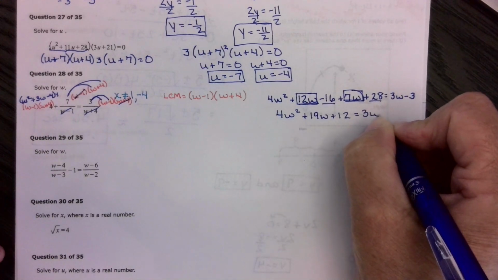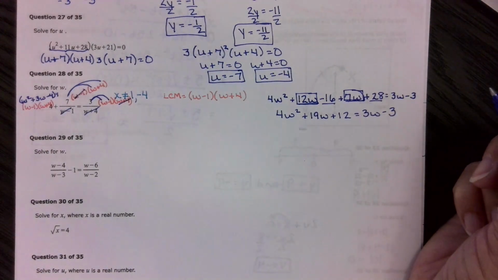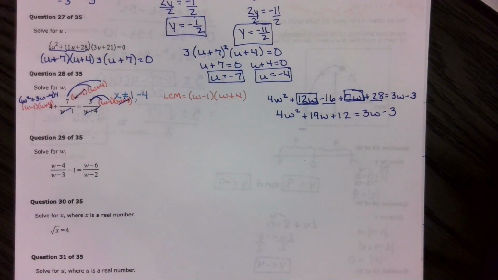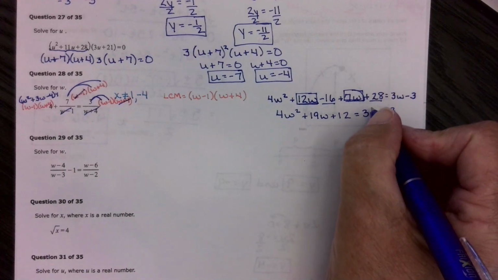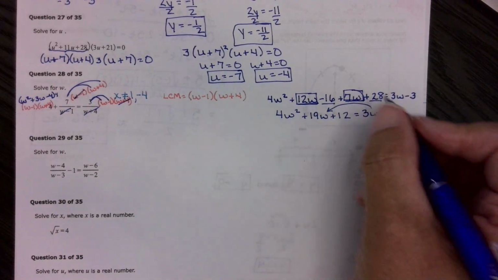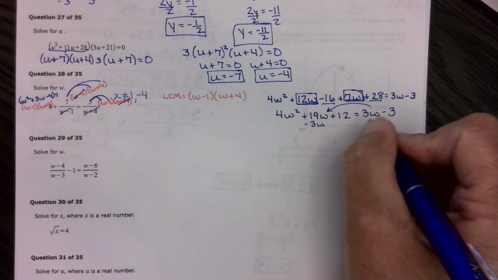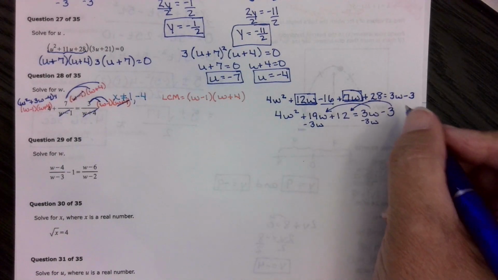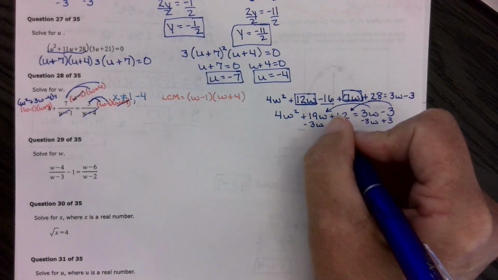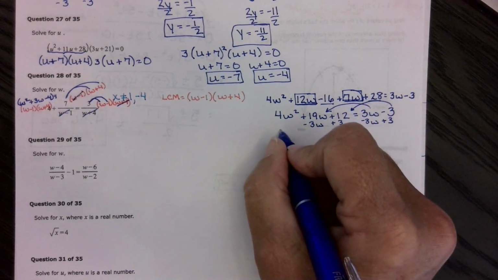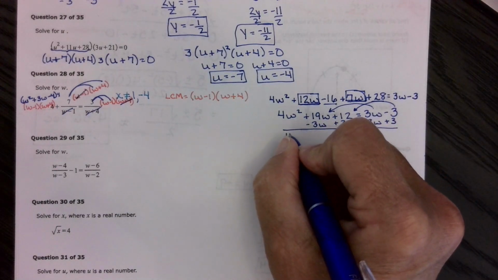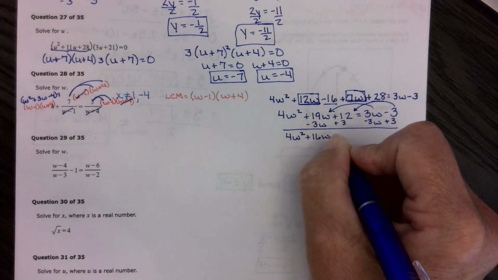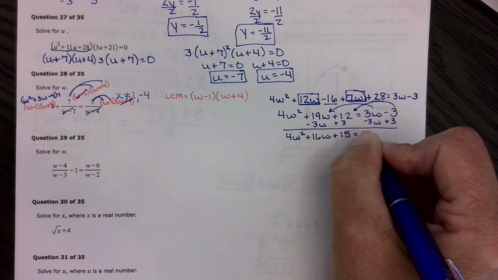Equals 3w minus 3. Now, because I have a w squared, I've got to take everything over to one side, set it equal to 0. So I'm going to take this over here by subtracting it. I've got to take the 3 over to the other side by adding it. So I have 4w squared plus 16w plus 15 equals 0.